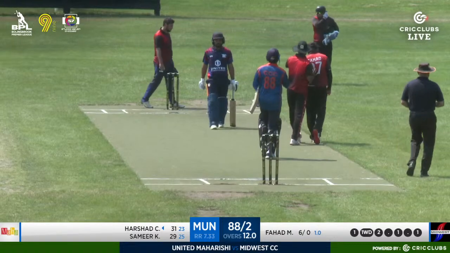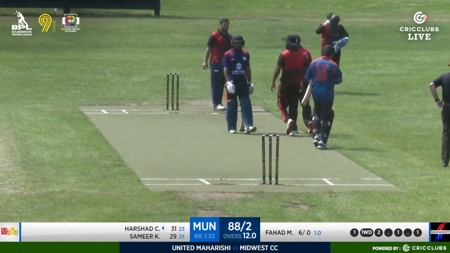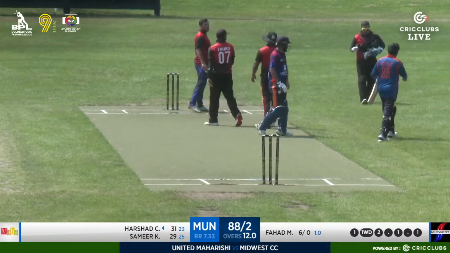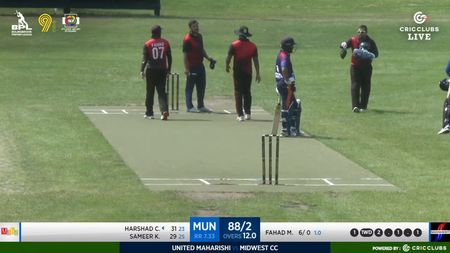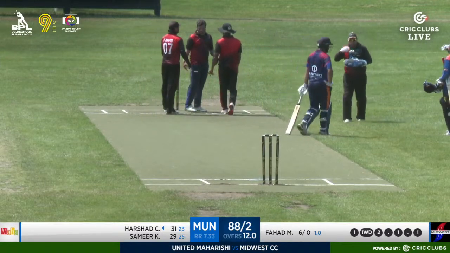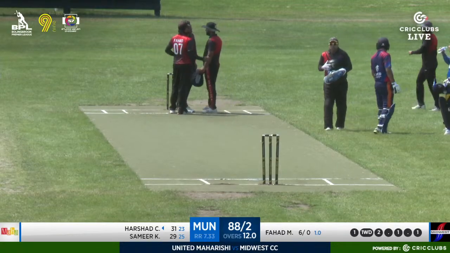So we have just 6 runs coming from that over. That last one should be a leg bye. 88 for 2 after 12.